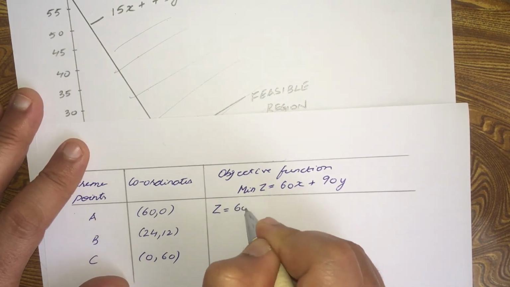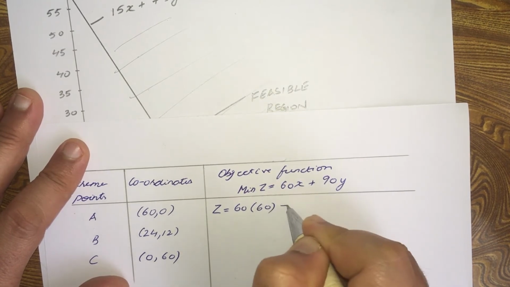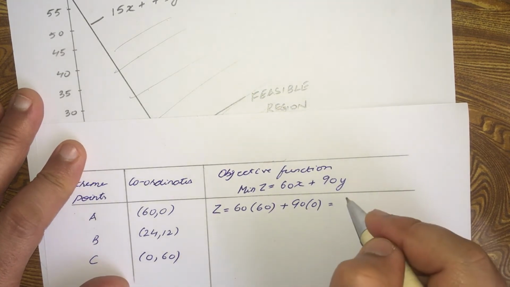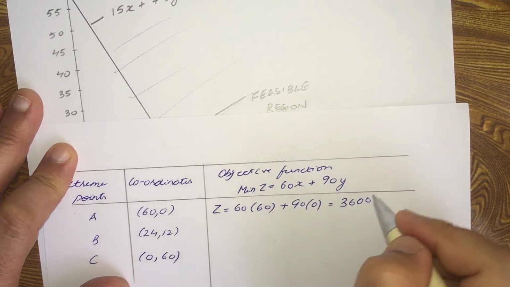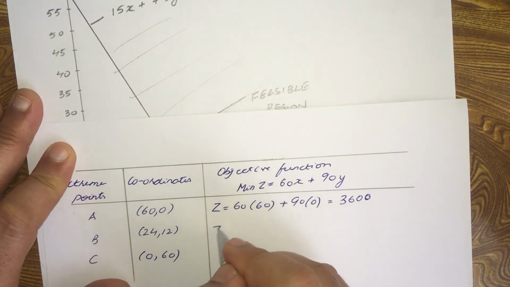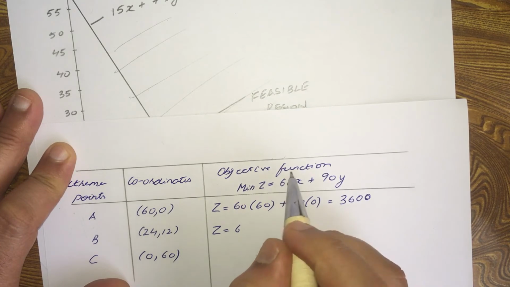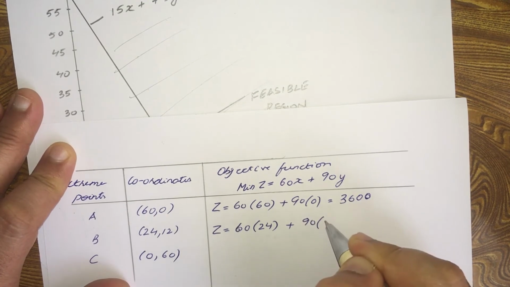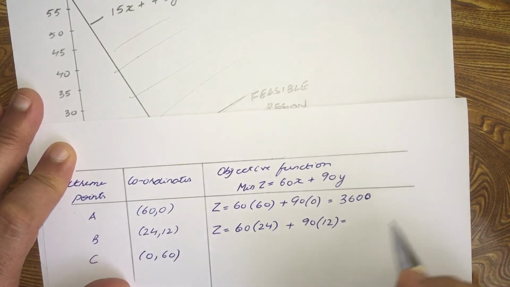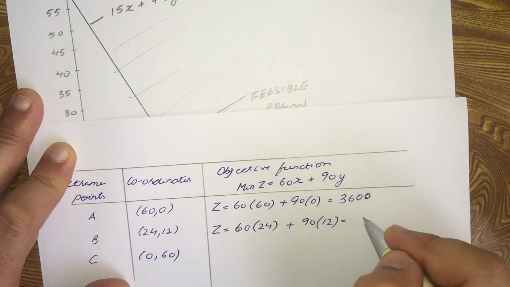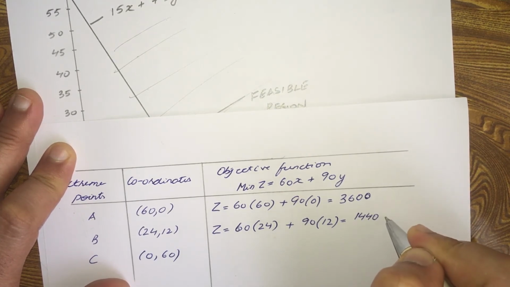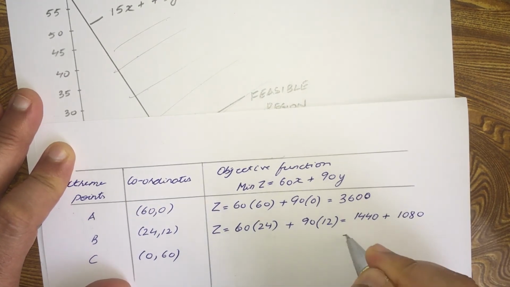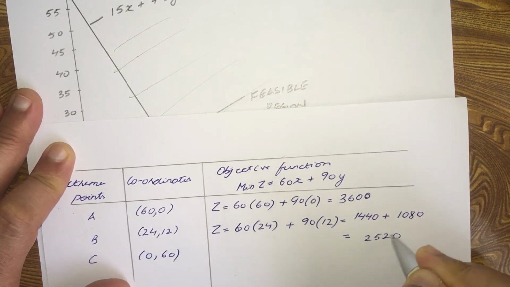Z is equal to 60x, which is 60, plus 90y, which is 0. So this will be 3600. Next, z is equal to 60 into 24 plus 90 into 12, which is 1440 plus 1080, equals 2520.